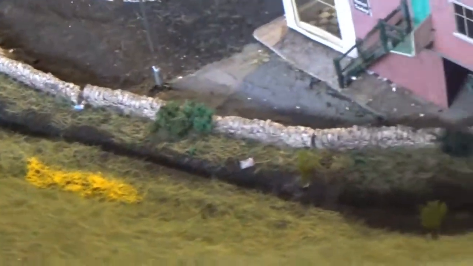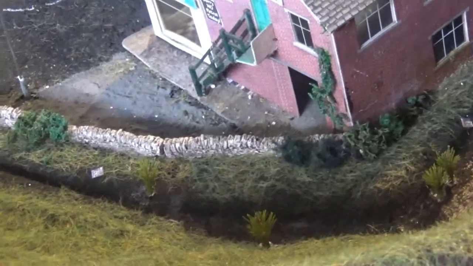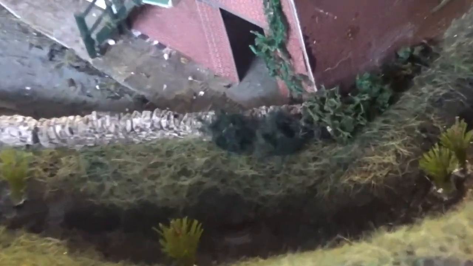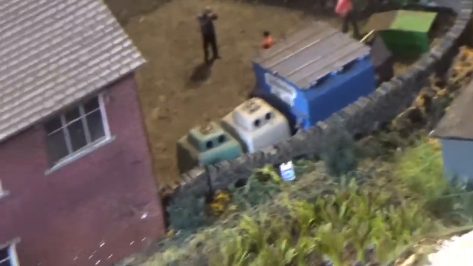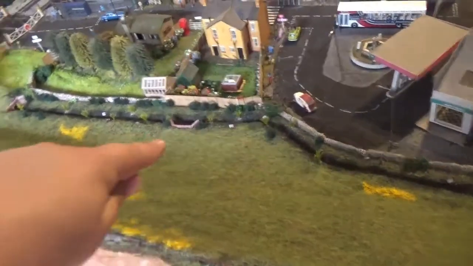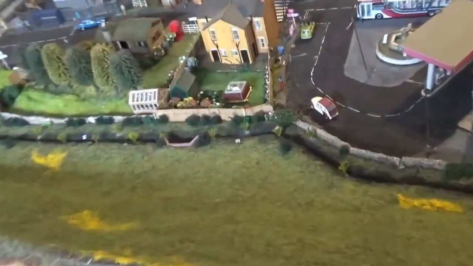And I haven't put them everywhere either, I've only put them in certain areas, which I think makes it look more natural. I've also added a couple just down along here. There's one there, and another one there. And I've also added a couple in a few areas along this side of the ditch as well, along the bank.